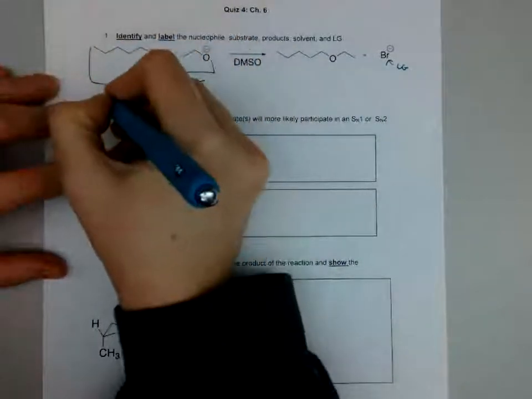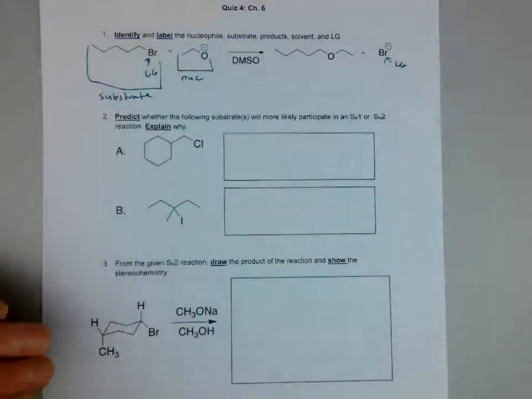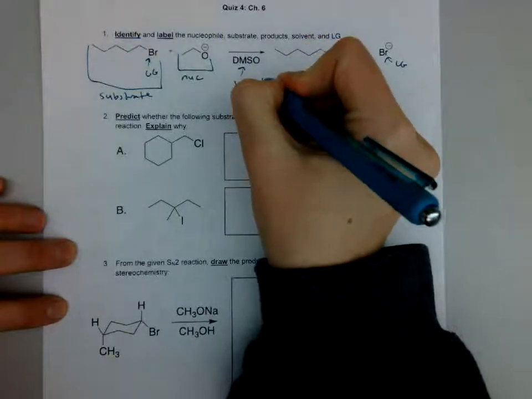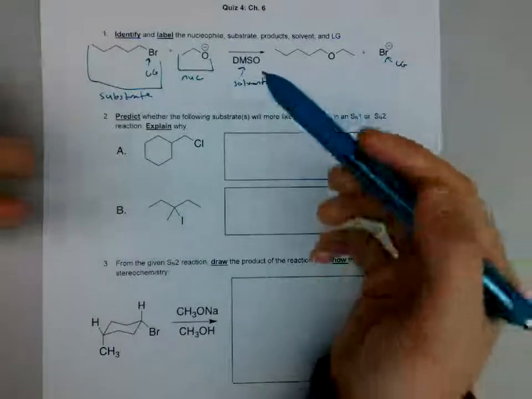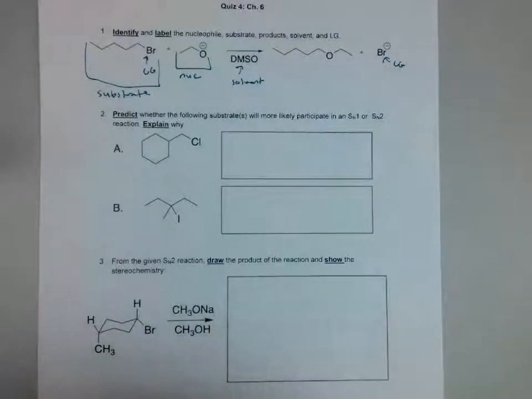Overall, the substrate is what is holding the leaving group. So what's being acted upon by the nucleophile is the substrate. And then the solvent exists basically so that these molecules can interact with each other to undergo this reaction. So if there's something that you don't see how directly it plays a part in the reaction, but it's still present, oftentimes drawn around the arrows, but not always, that is a solvent.